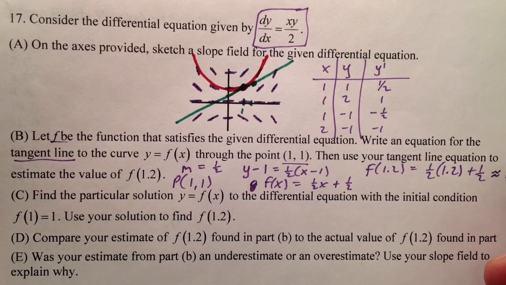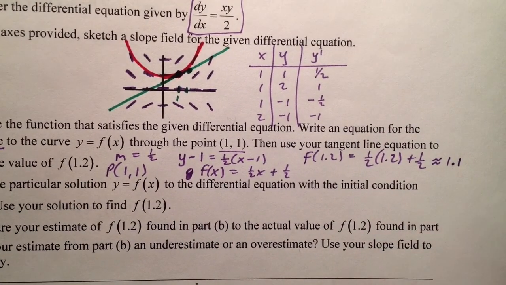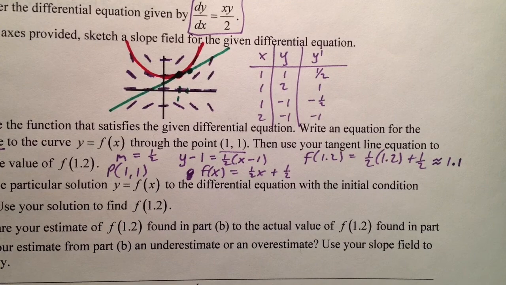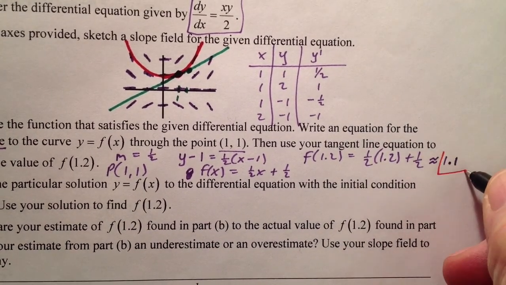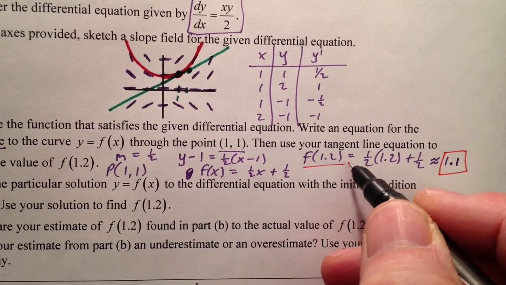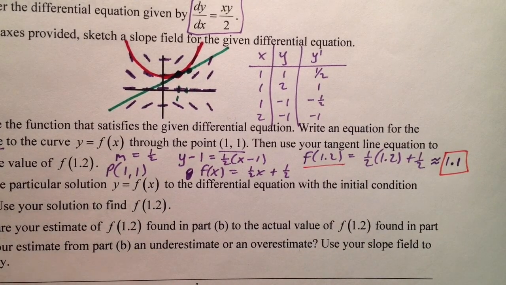When you make videos, you don't try to do things in your head too much. So 1.1 is my estimate for the value of f of 1.2. That's our tangent line approximation. It's a linear approximation, so that gives us some more practice with that.